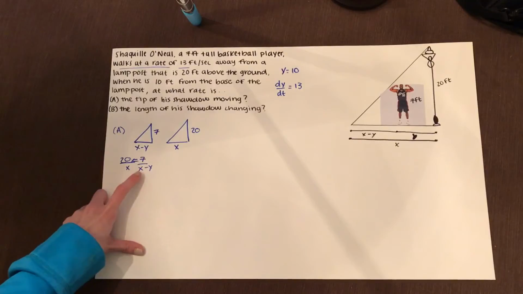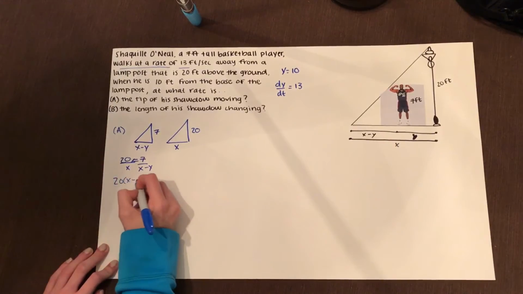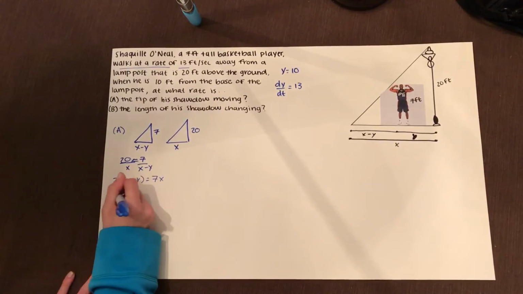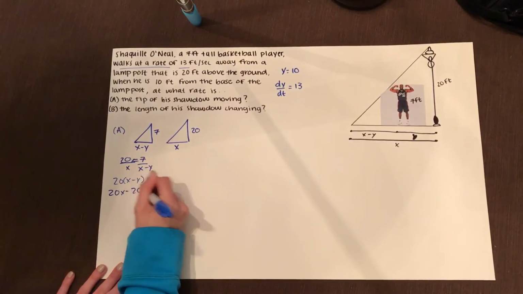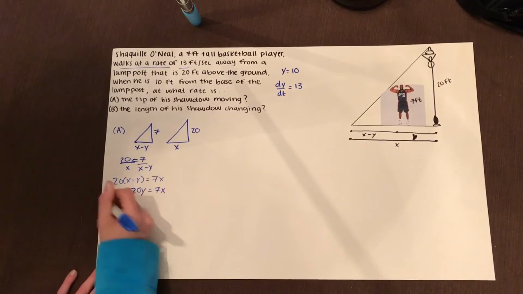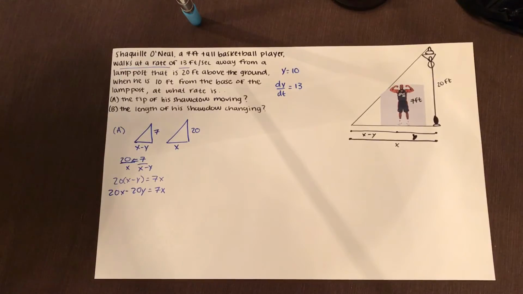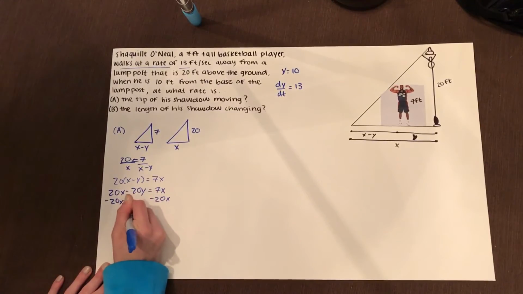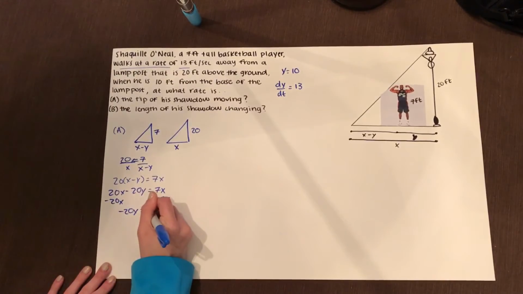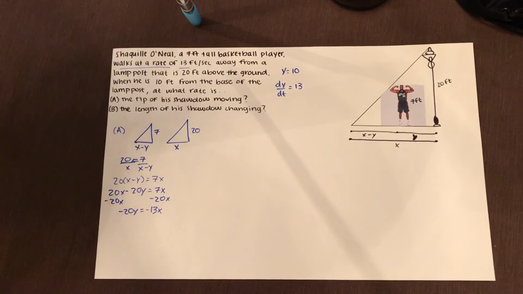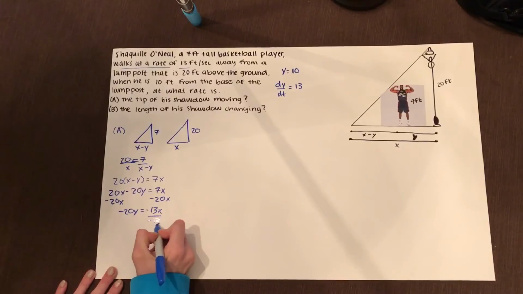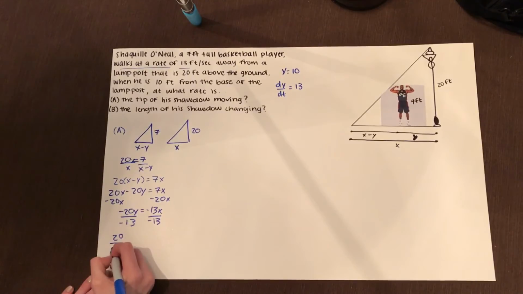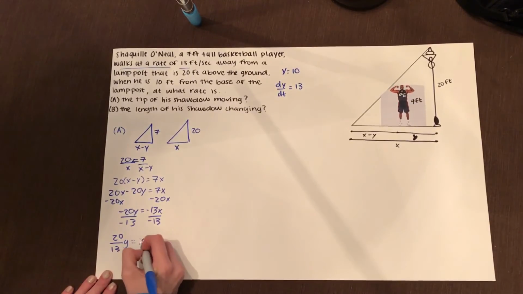So 20 times x minus y, and 7x. So then you're going to want to distribute: 20x minus 20y equals 7x. And then we're going to solve for x since we already know what y is. So you take away 20x from both sides. Negative 20y equals negative 13x. And then to get x alone, you're going to divide by negative 13 on both sides. And that will give you 20/13 y equals x.